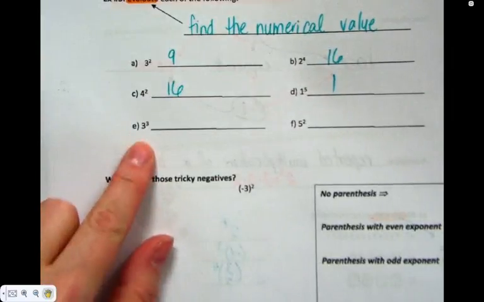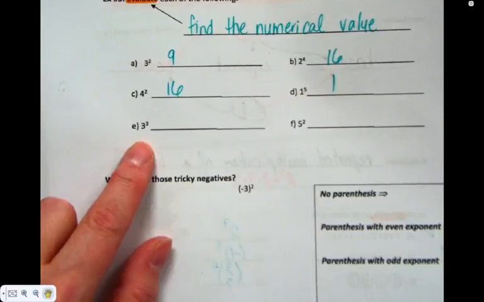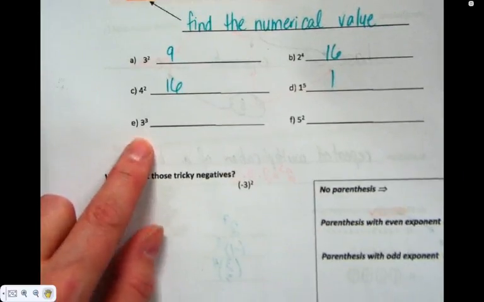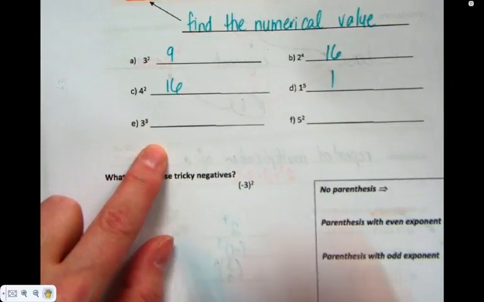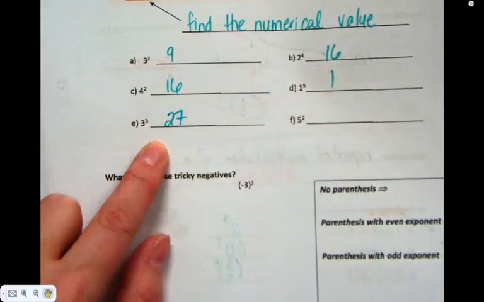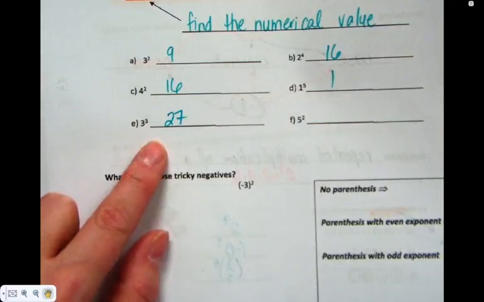3 cubed. Where does the word cubed come from? Why do I call it a cube? 3 dimensions. Now what your brain is going to want to do is put down 9, because you see a 3 and a 3, and you're so used to doing 3 times 3 equals 9. But that's why you need to picture the expanded form. What does 3 to the 3 equal? 3 times 3 times 3. So 3 times 3 is 9, times 3, 27. There's the difference between multiplication and an exponent.